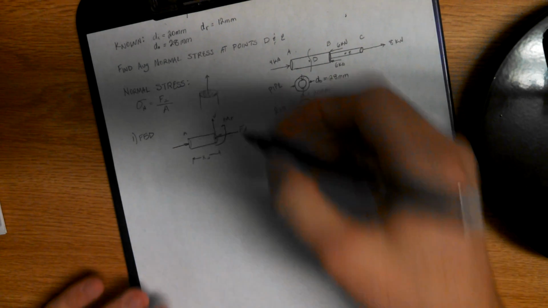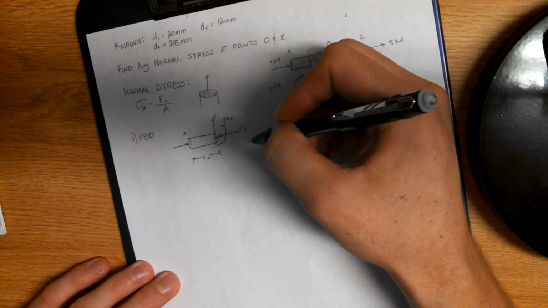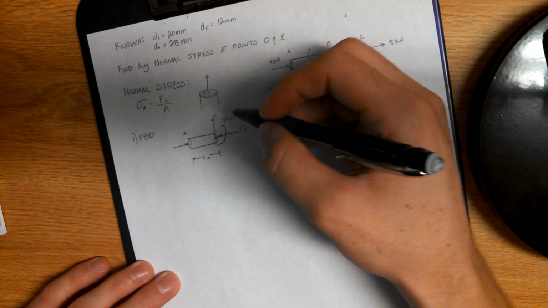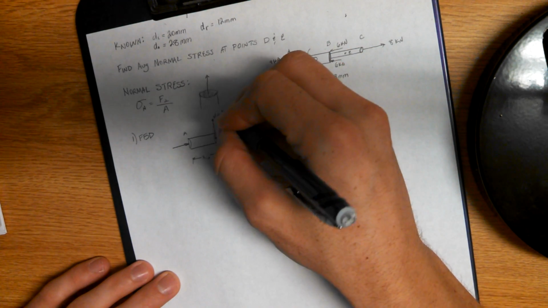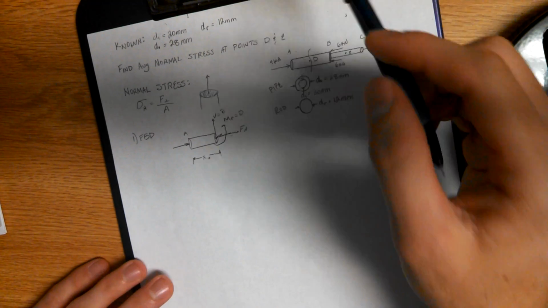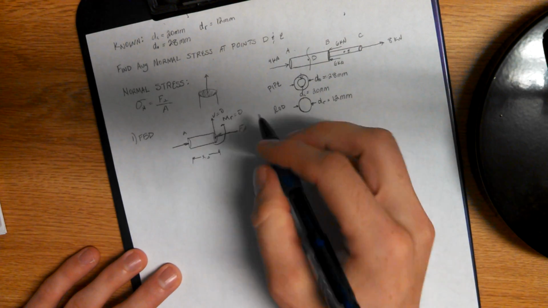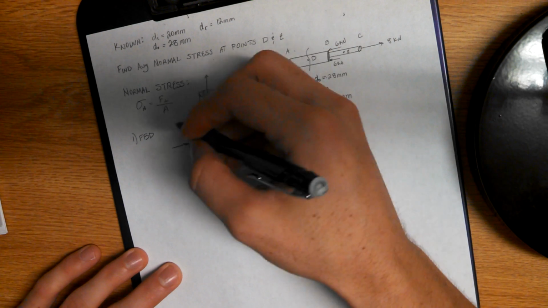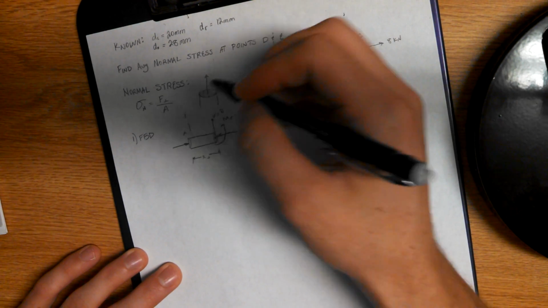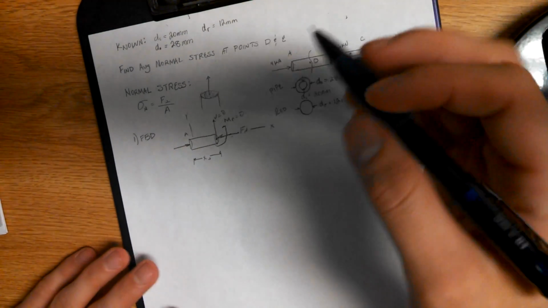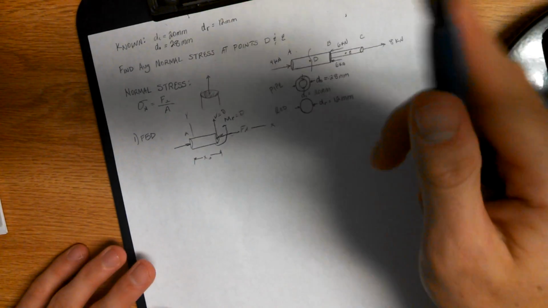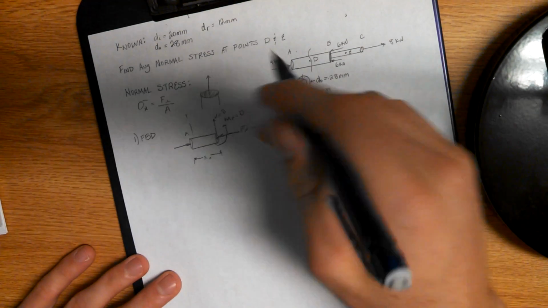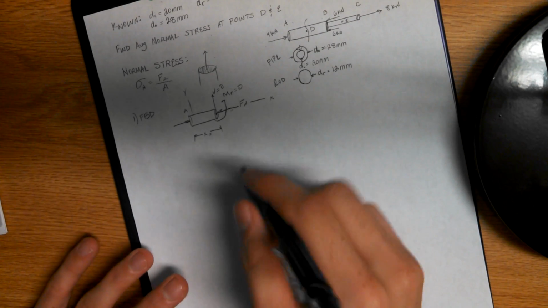Okay, so we have a shear, moment of reaction, Fn. These are both going to be equal to 0 because we only have forces acting in the x direction. If we had forces acting in the y direction here, we would have a shear and a moment. But for now, we're not going to deal with that in this problem.